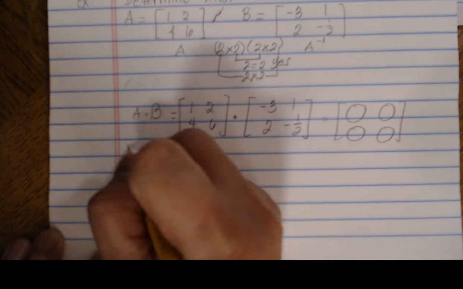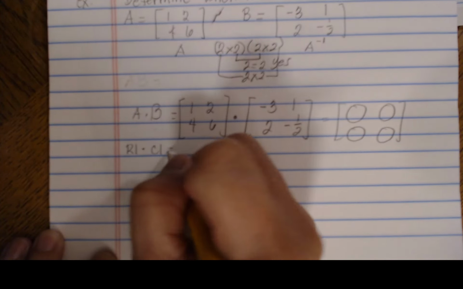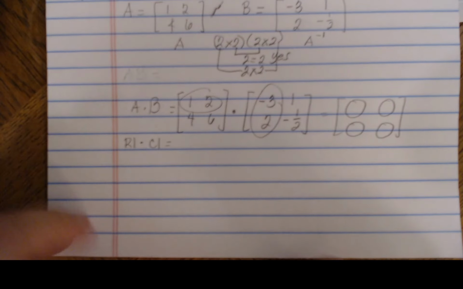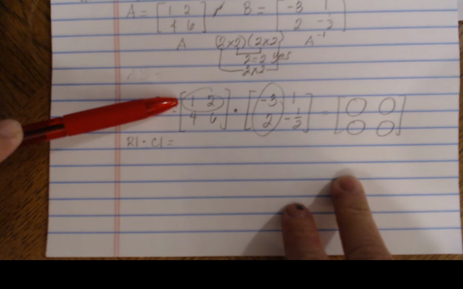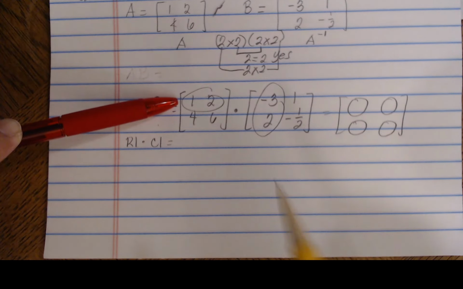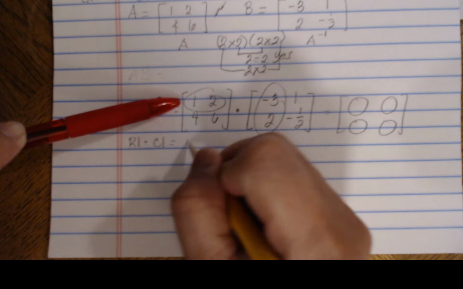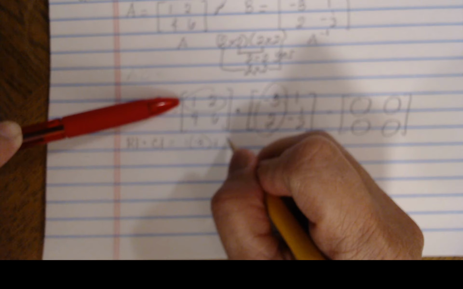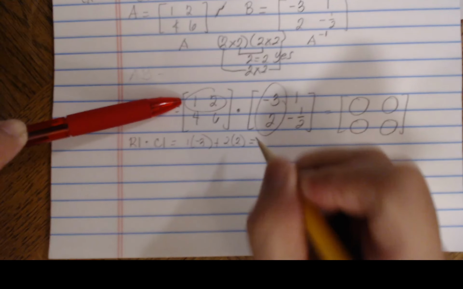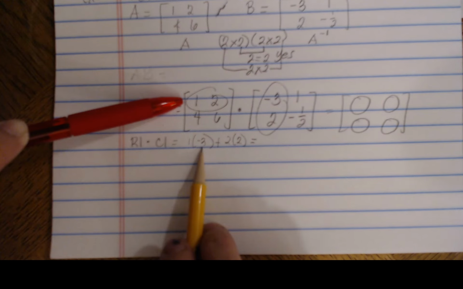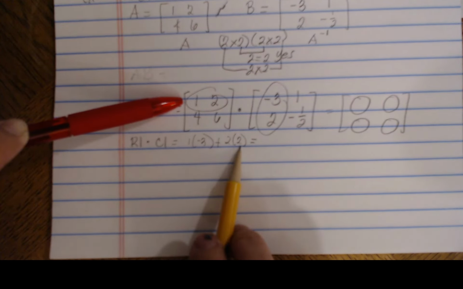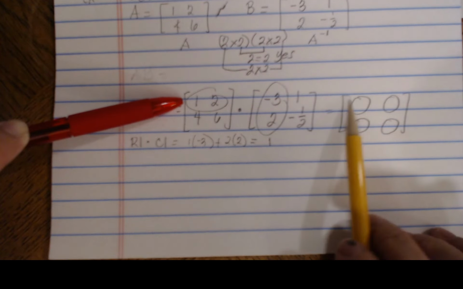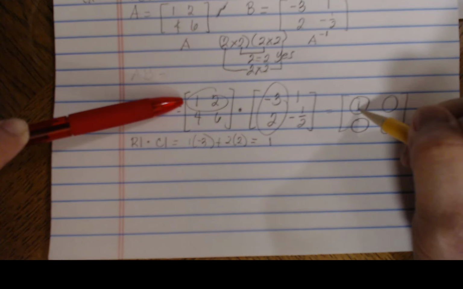So let's start. Row 1 times column 1. So 1 times negative 3 plus 2 times 2. And 1 times negative 3 is negative 3, plus 2 times 2 is 4. Negative 3 plus 4 is 1. So row 1, column 1 is 1.